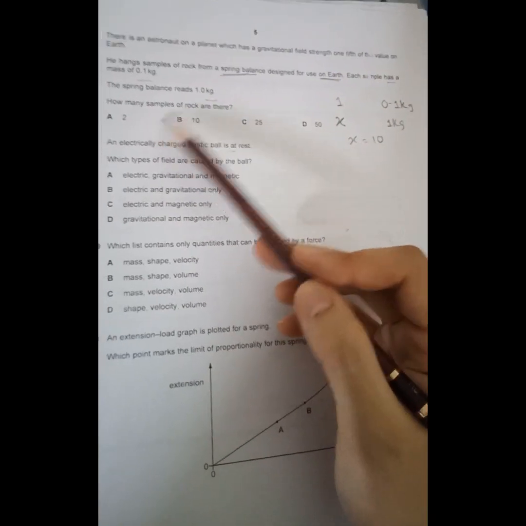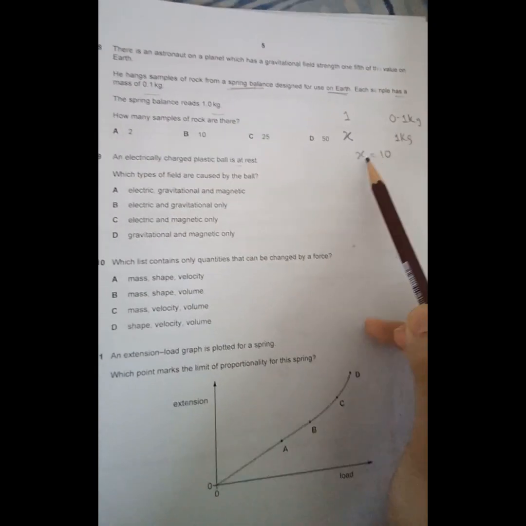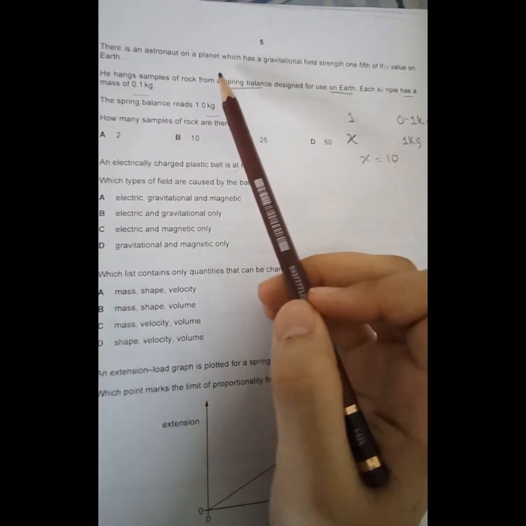So if one sample has a mass of 0.1 kg, then how many samples have a mass of 1 kg? That's going to give me 10. But we cannot just circle 10, because we have to find the number of samples of rocks which were measured on another planet, not on Earth.